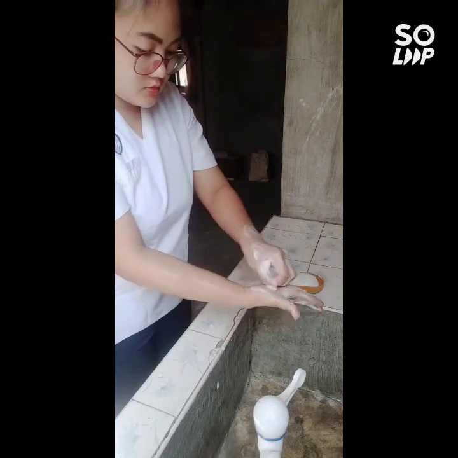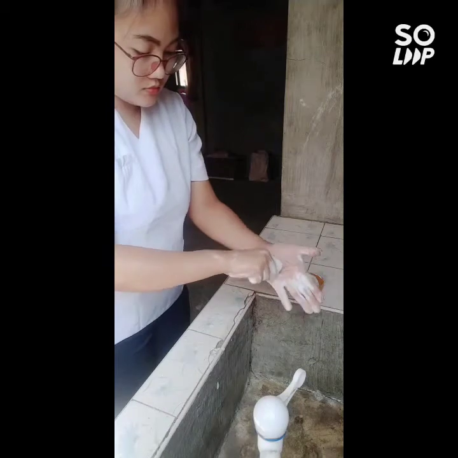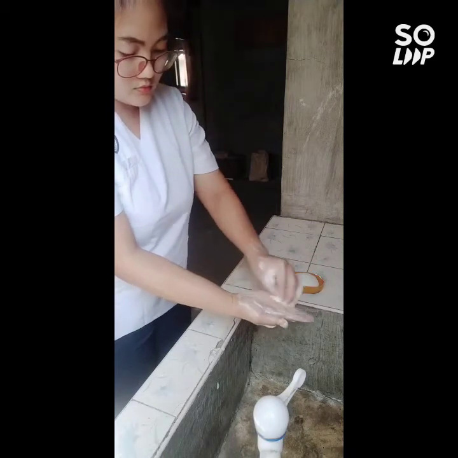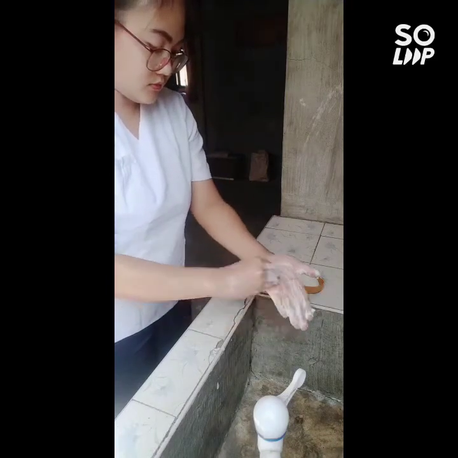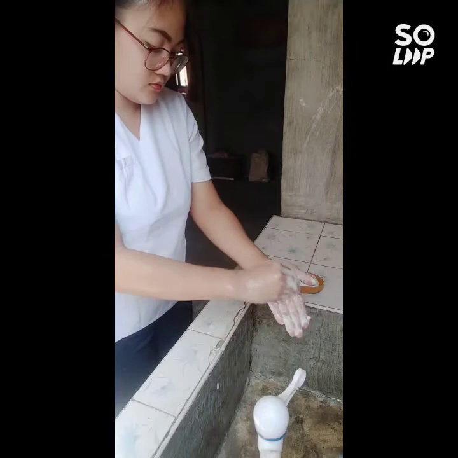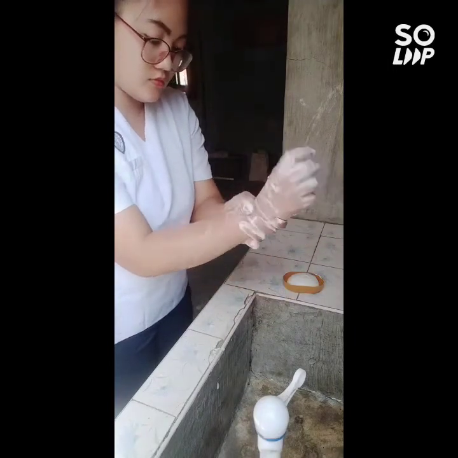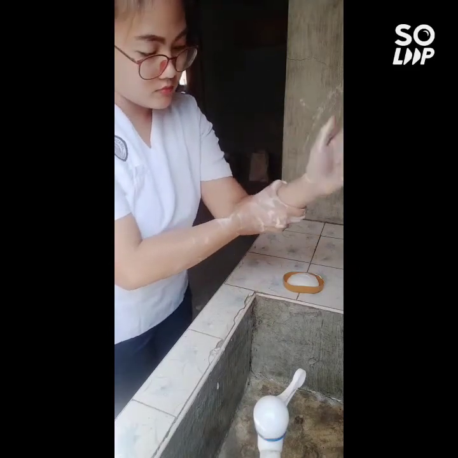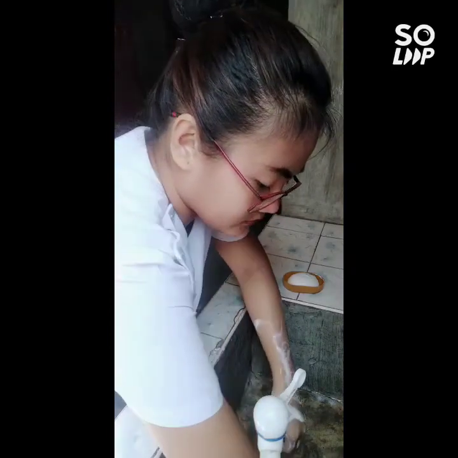In circular motion, rub each thumb. Count 1, 2, 3, 4, 5. Then rub the fingertips against the palm of the opposite hand. Count 1, 2, 3, 4, 5. Then in circular motion, rub the wrist. Count 1, 2, 3, 4, 5. Thoroughly rinse the hands. Then dry hands and arms thoroughly with the sanitized towel. Then turn off the faucet.